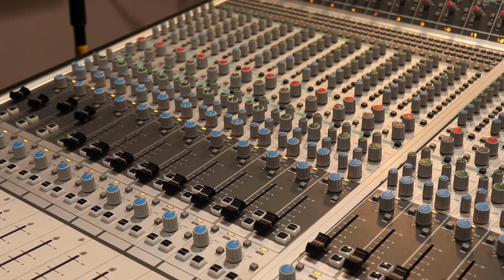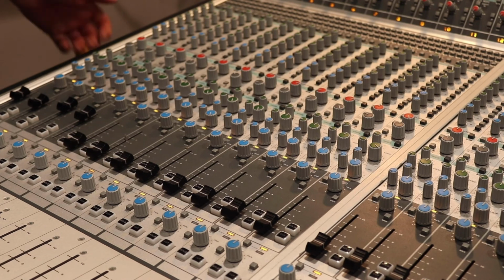So for a final demonstration, I'm going to attempt to turn off all the EQs that we've dialed in so far and pull those back in so you can hear just how much difference we've made overall.